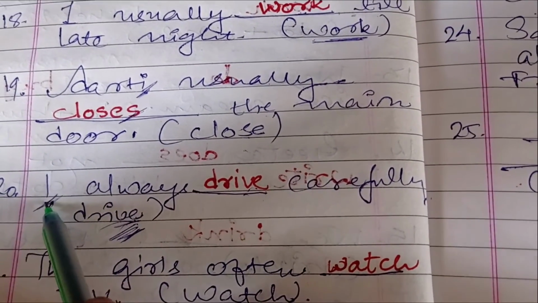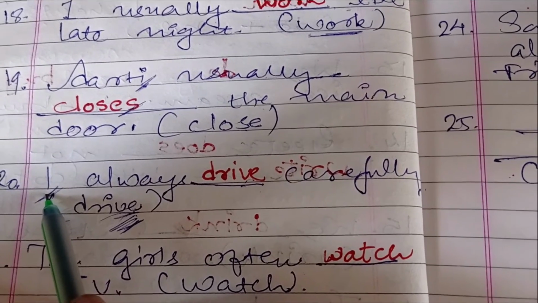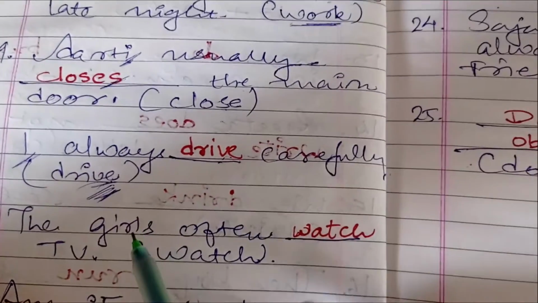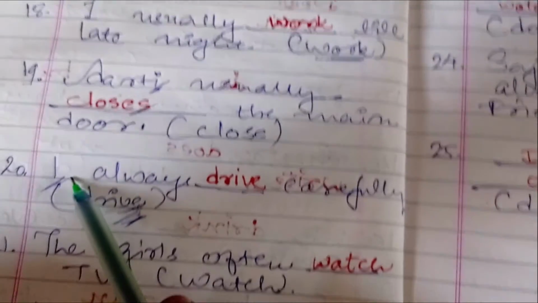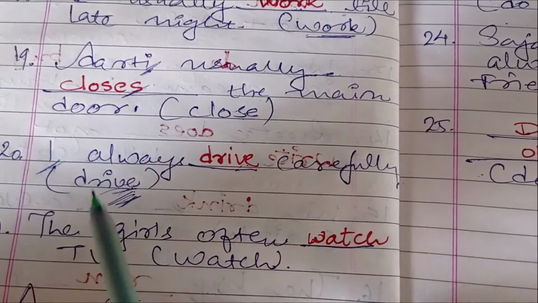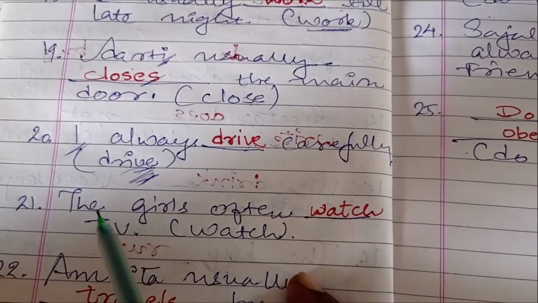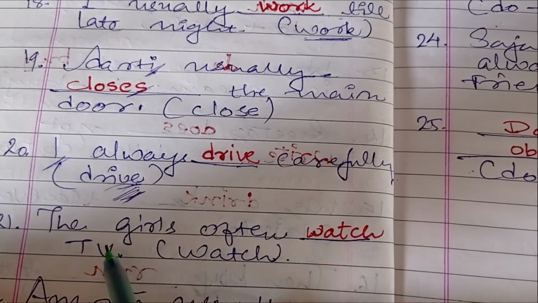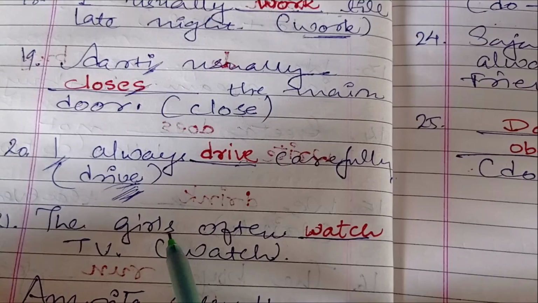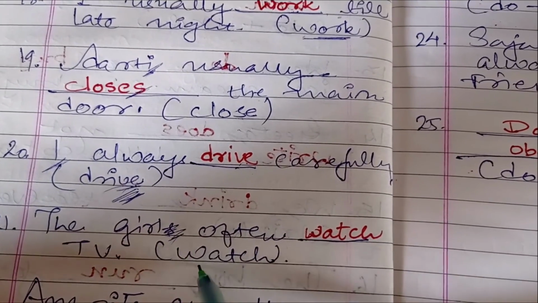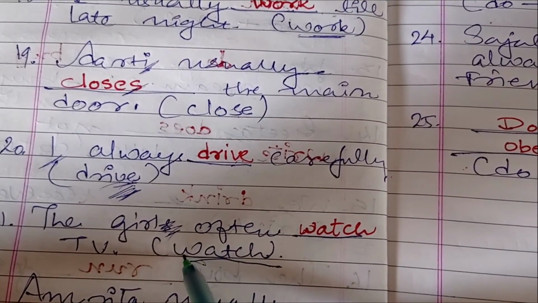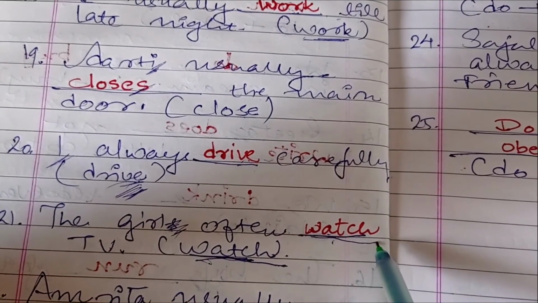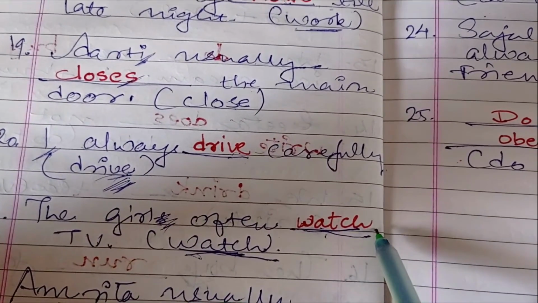Because I is there, right? That is first person. 21. The girls often watch TV. Here girls is a plural, so the first form of the watch is watch, will remain same.